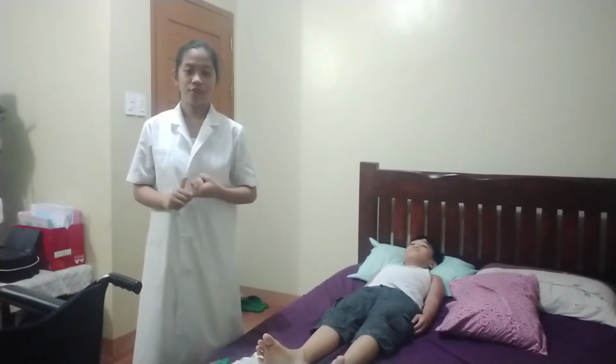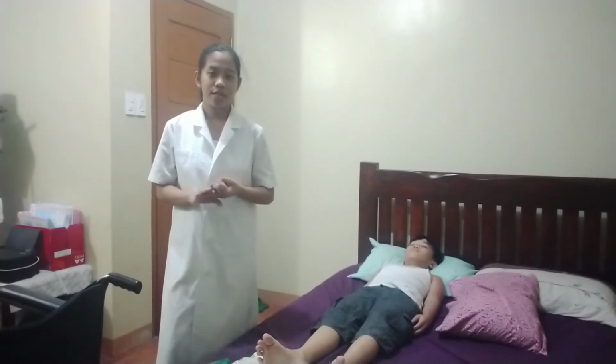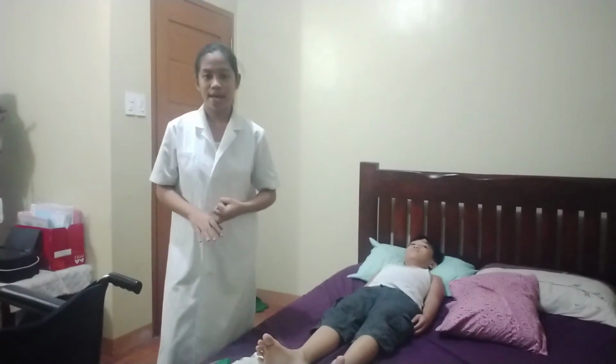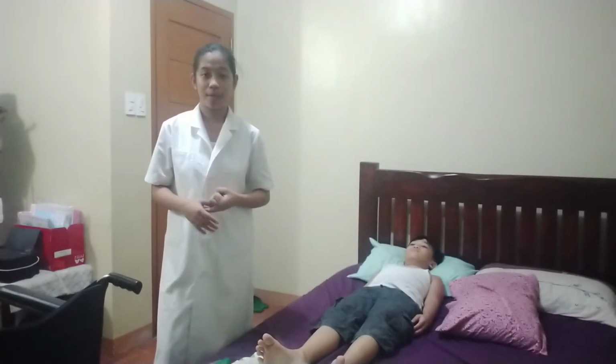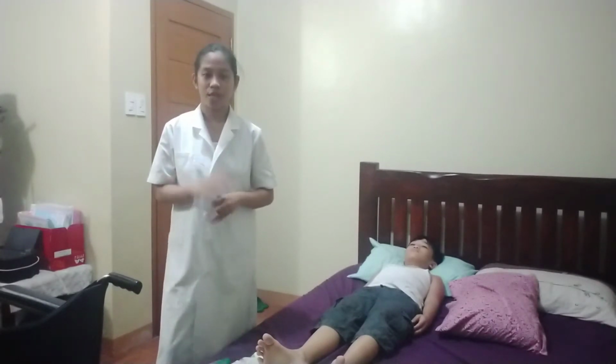Now for the implementation, I will review the medical record and the nursing plan of care for any conditions that may influence the patient's ability to move and to be positioned. And then I will assess for any tubes, IV lines, incisions, and other equipment that may alter the process of positioning. And from that, I will identify any movement limitations.